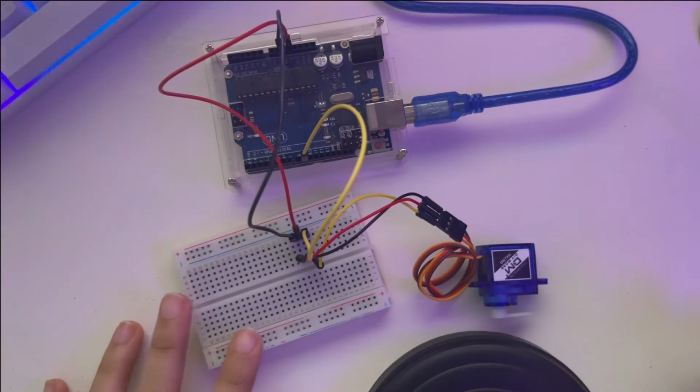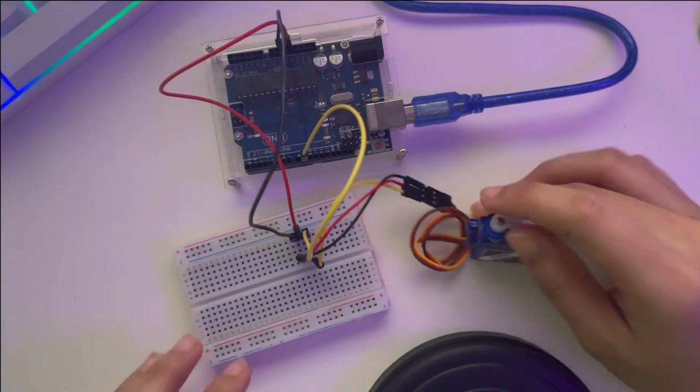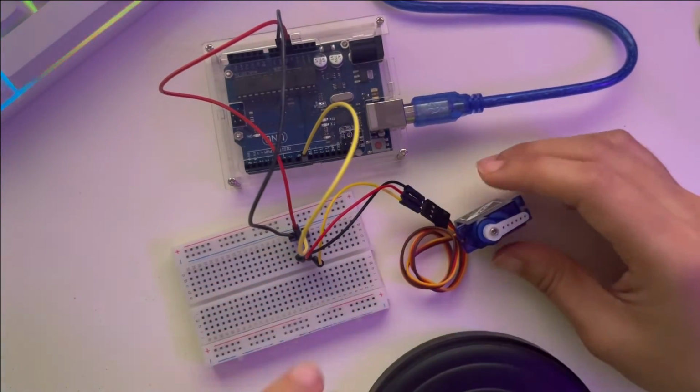So this is our completed circuit construction. So now let's create our code in our Arduino IDE.